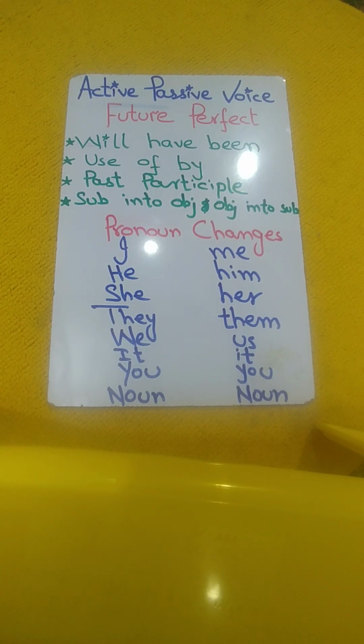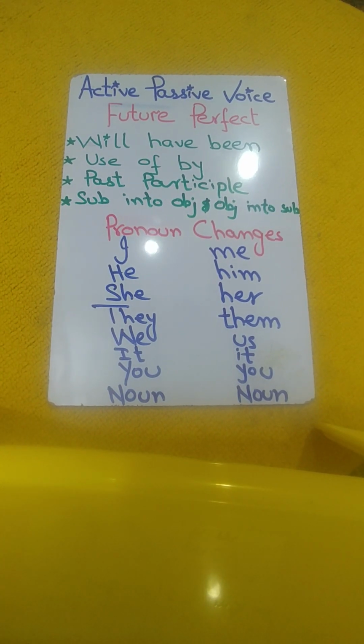Students, as you know, I have explained the passive voice of future perfect tense: the positive sentences, negative, and interrogative. And today I will explain the interrogative pronouns. So first I will tell you the rules of passive voice in future perfect tense.